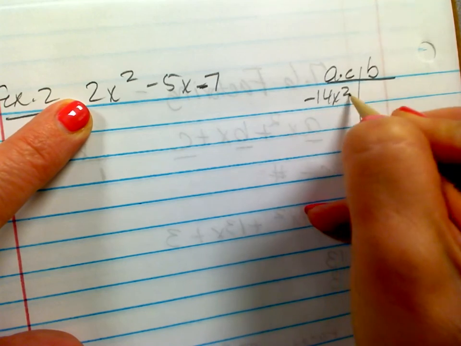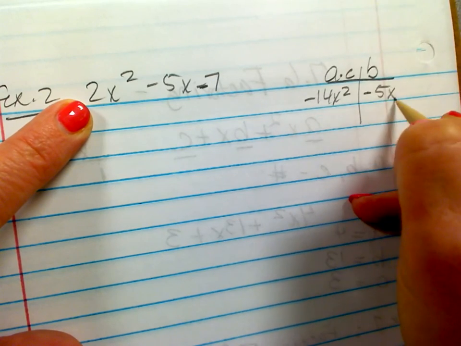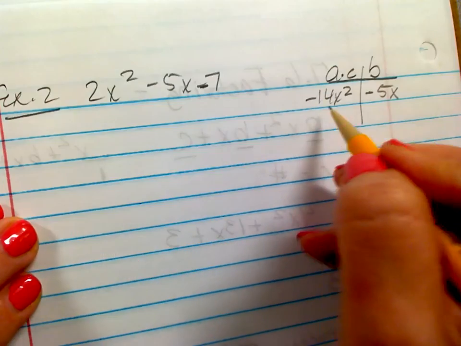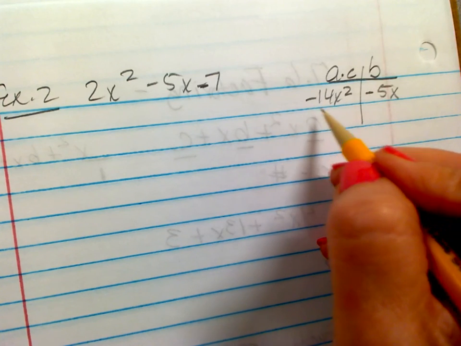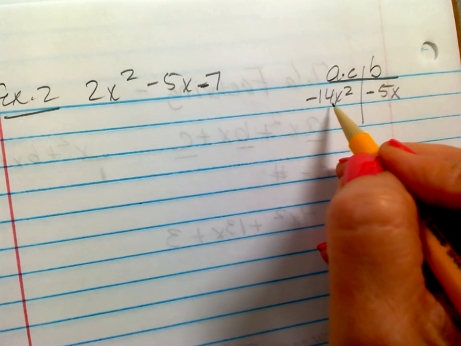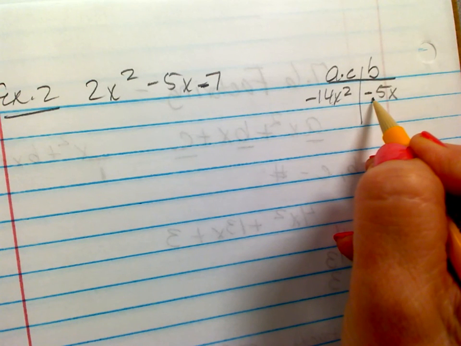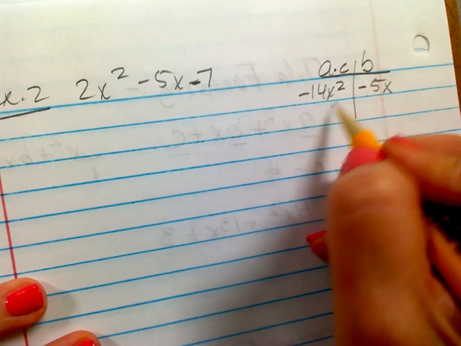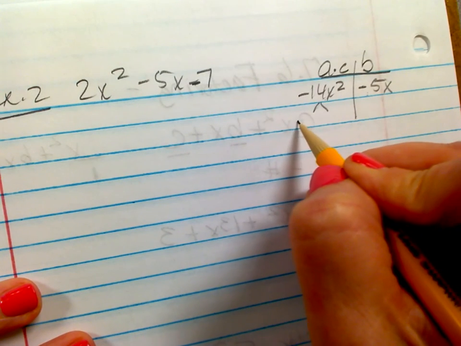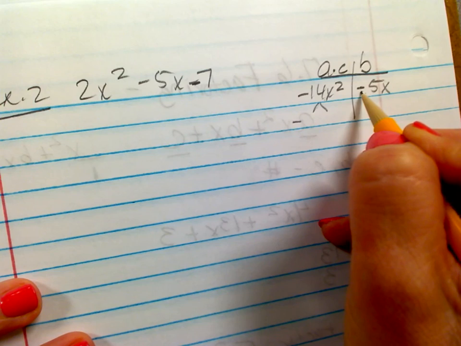Negative 14x squared and a negative 5x. Make sure you take the sign with it. Now, what you're trying to do is find what numbers multiply to get negative 14x squared, but then are 5 apart. Okay? So you have to think about negative 14x squared. Well, that's going to be, now it has to be a negative 5.